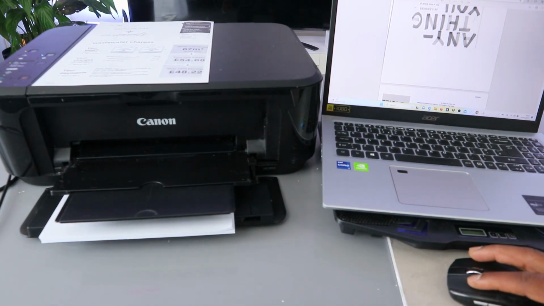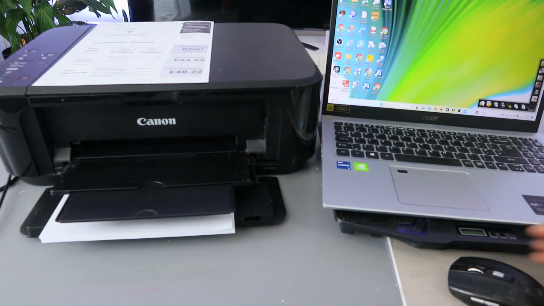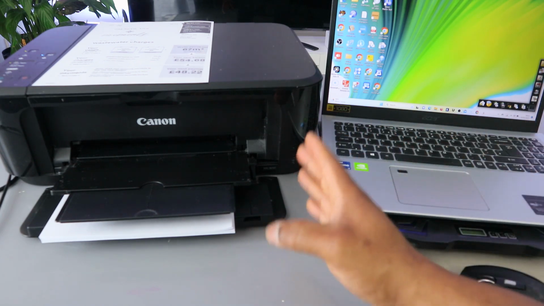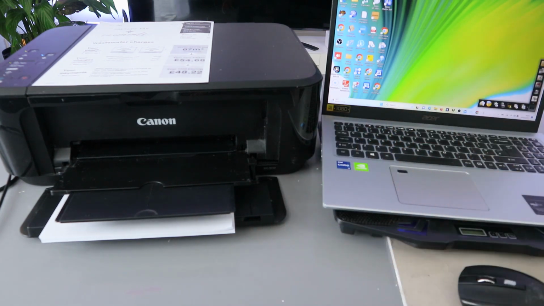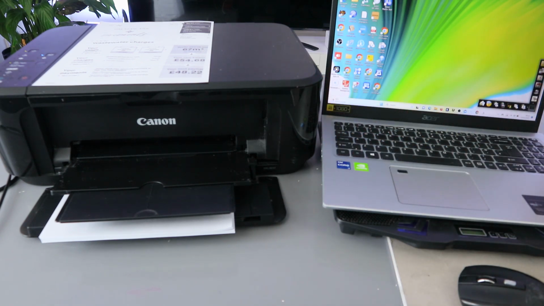Another way to print a document from a laptop is to go to the printer software. This printer's software is downloaded to my PC. So we need to go to Image Garden. If you are using HP, then you go to the HP Smart app to print from. If your printer is Epson, then you go to Epson Smart Panel. So my printer is Canon, and we need to go to Canon Image Garden.